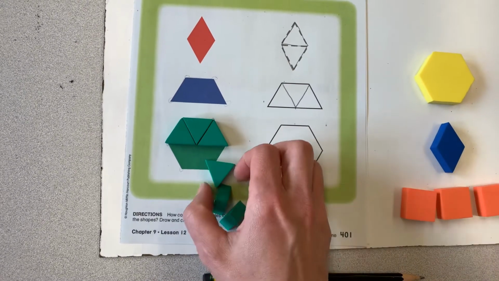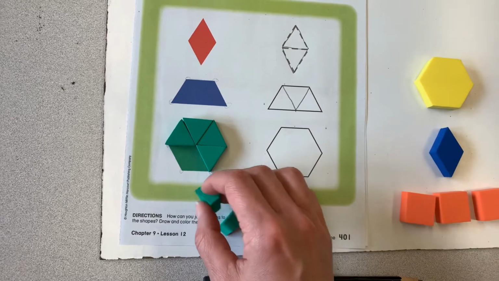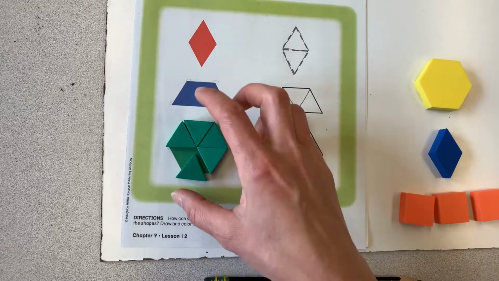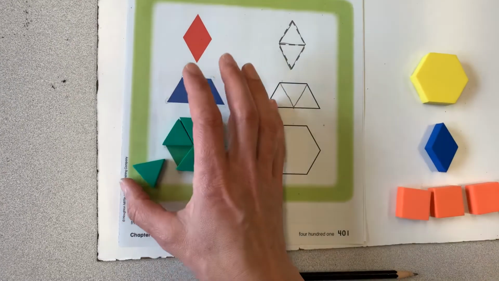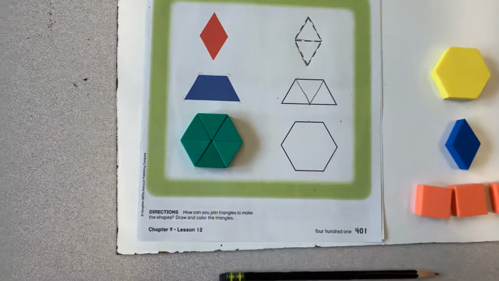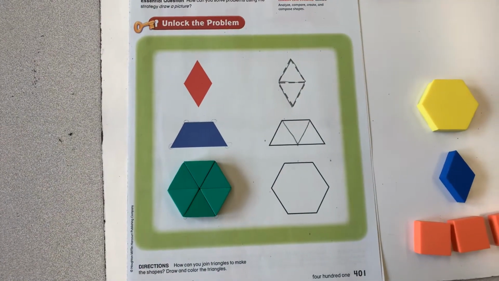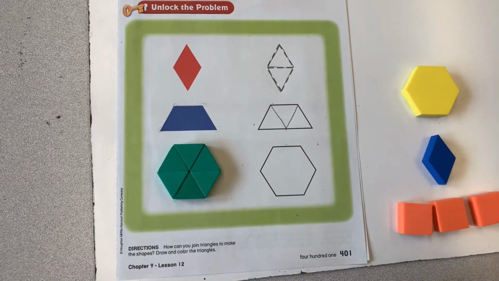Are you starting to see it? There we go. All right, are you ready to draw it?